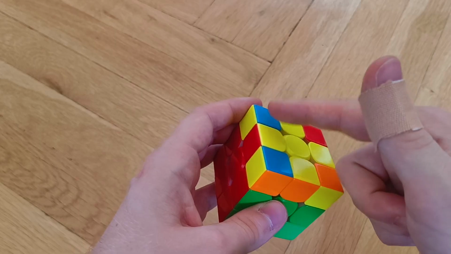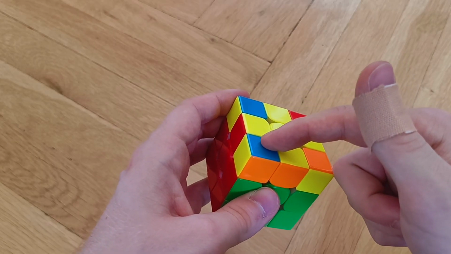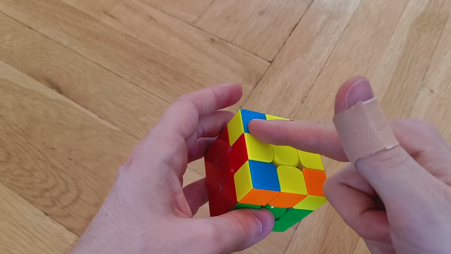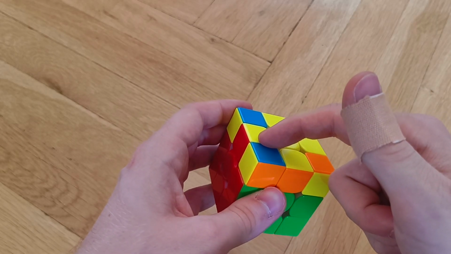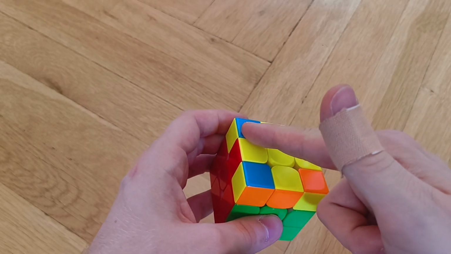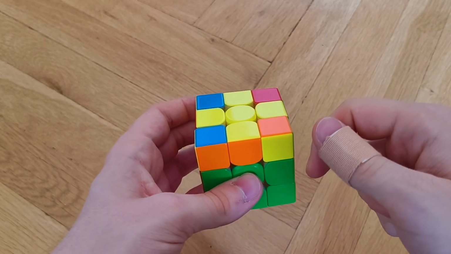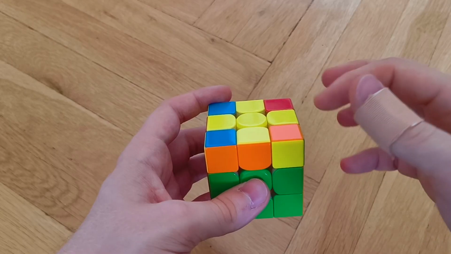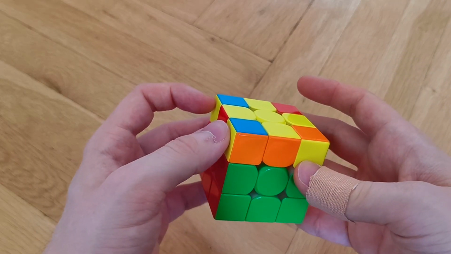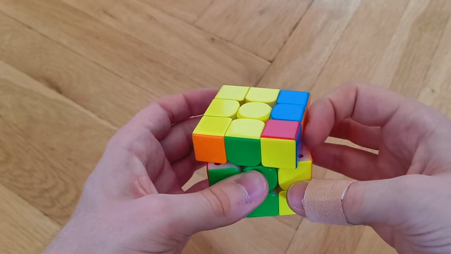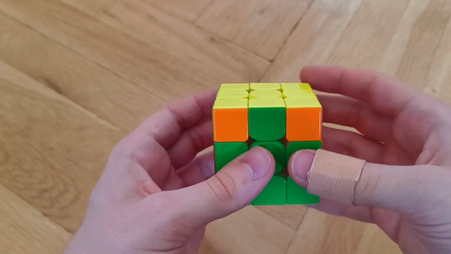The algorithm I'm using actually is an OLL COLL, or OLLCP, depending on what you want to call it, that will permute the corners while also orienting the corners. And we have PLL.